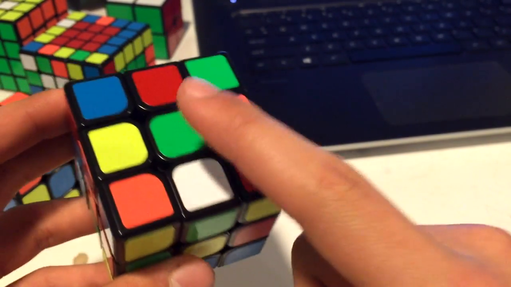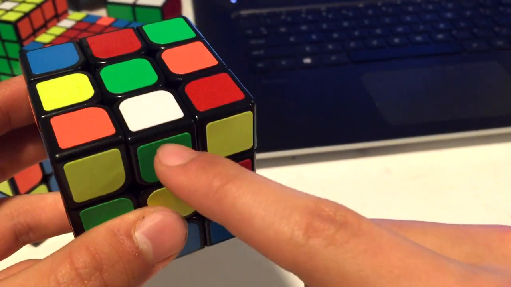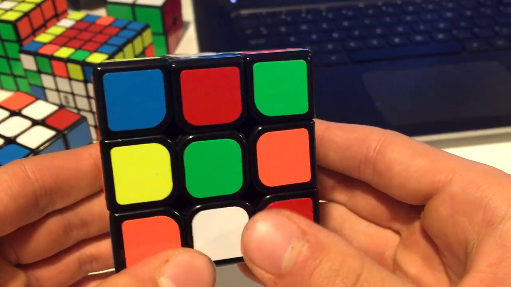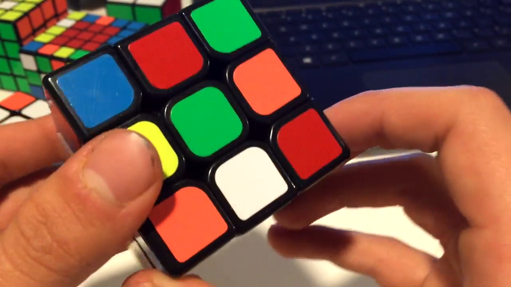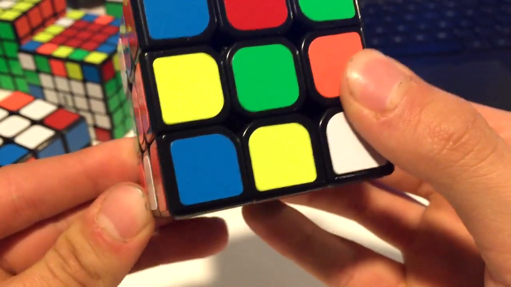You know, we basically need to flip this edge in order to have it so that this green piece can be aligned with this green piece so that we can bring it up. So now there are two ways you can do this. You can either turn it that way or this way.